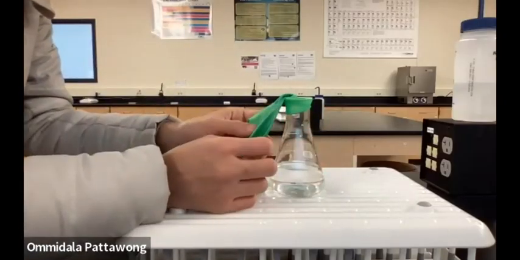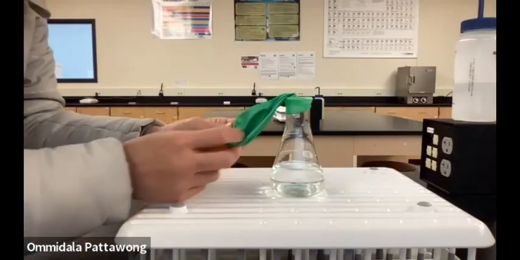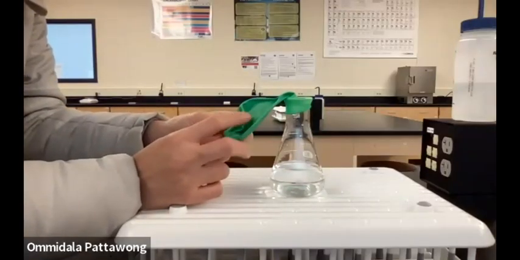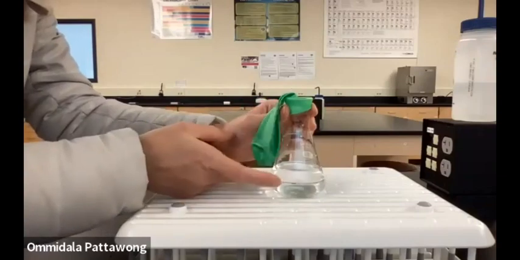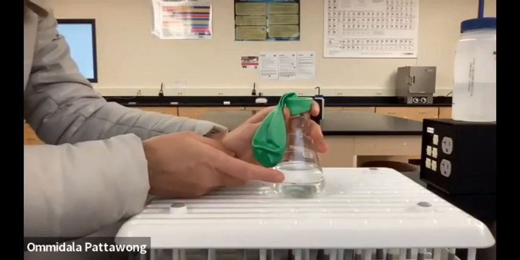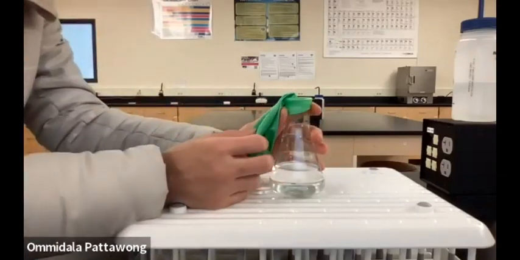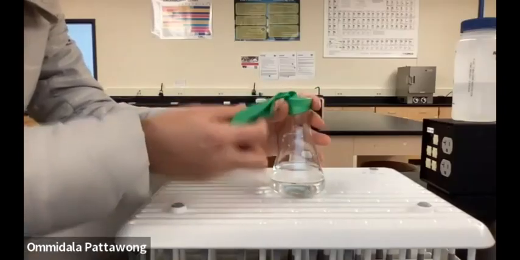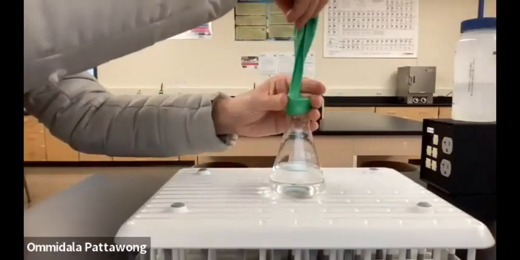This balloon right here already contains crushed Alka-Seltzer. I'm going to add it into this water, and you are going to see the formation of carbon dioxide. We are going to trap that carbon dioxide gas using this balloon. So I'm going to start doing that.